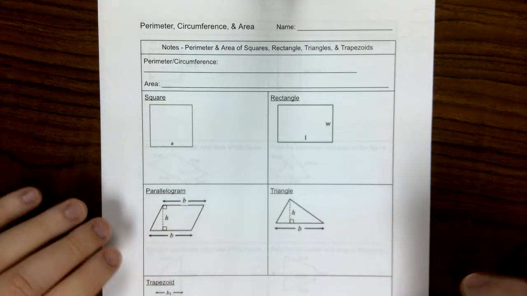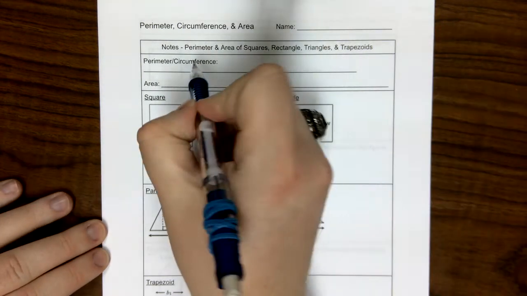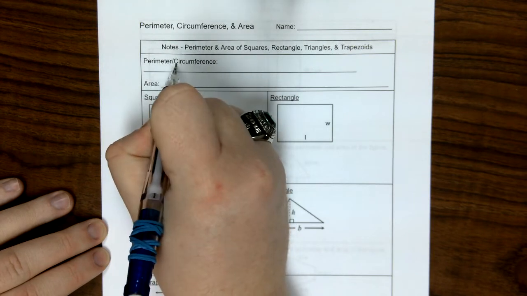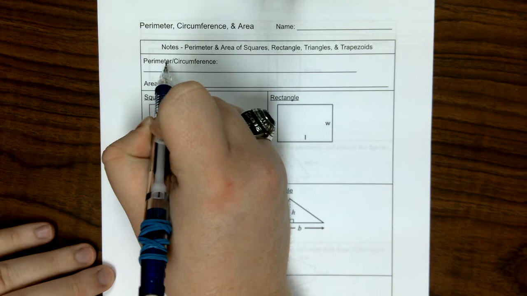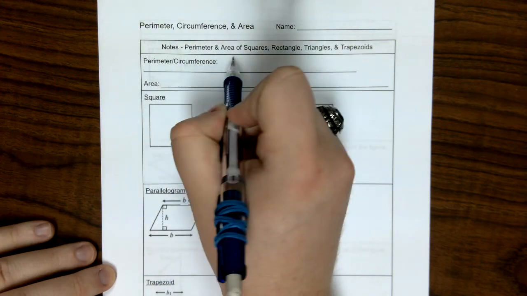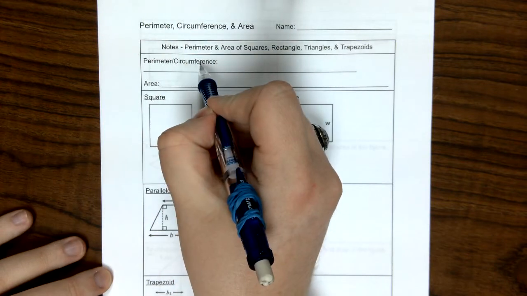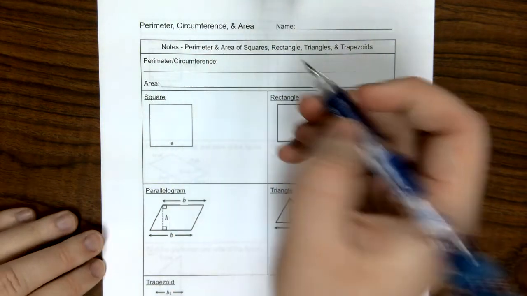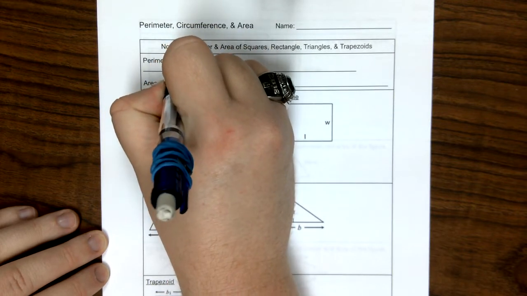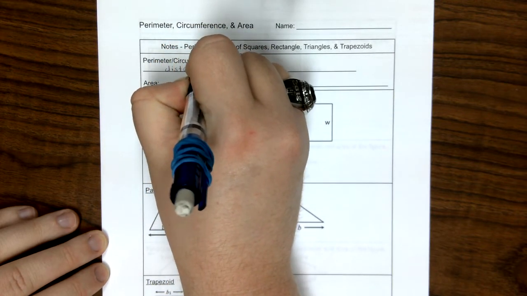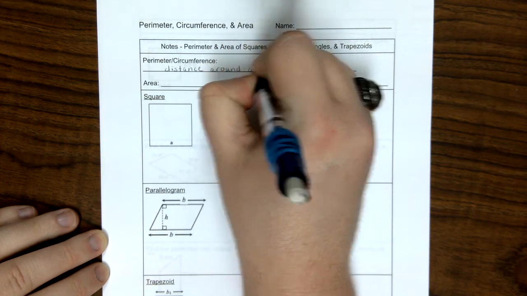Okay, so let's get started. Hopefully you remember what perimeter and area are. I put circumference here because perimeter is not called perimeter when we talk about circles. Perimeter deals with straight sides, so straight lines. Obviously circles aren't that way, so we call it circumference for circles. But for perimeter or circumference, we can think of it as the distance around a figure.